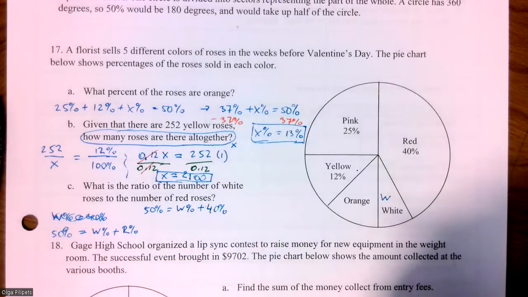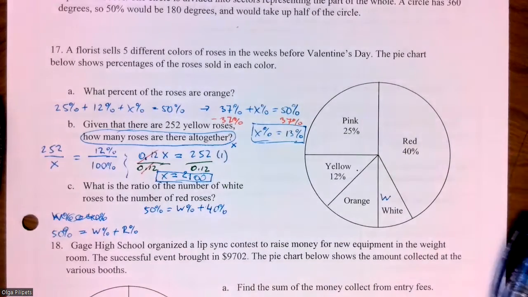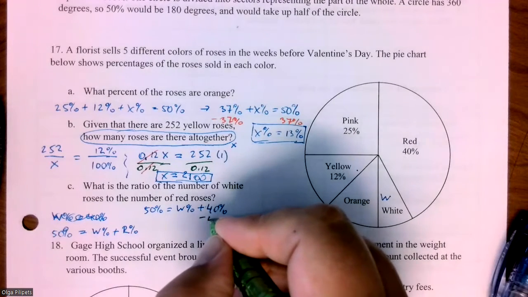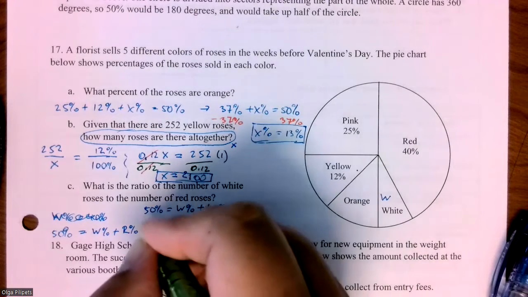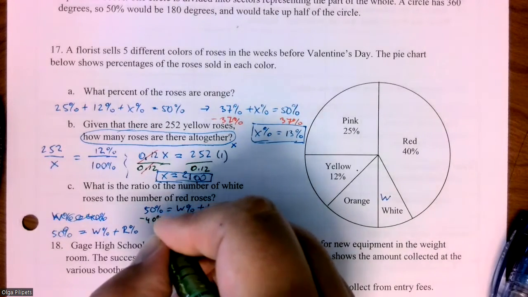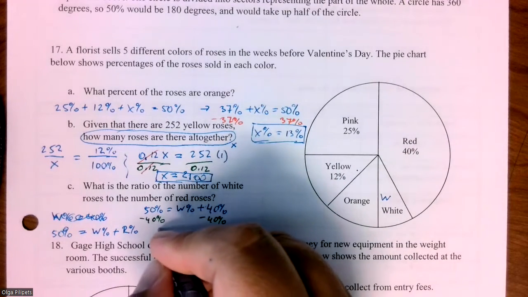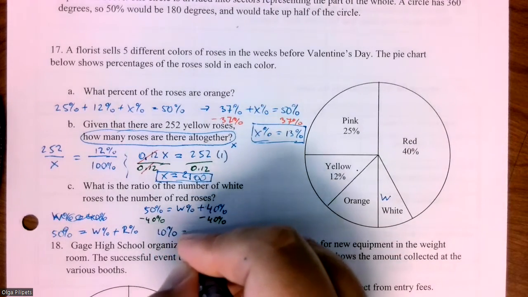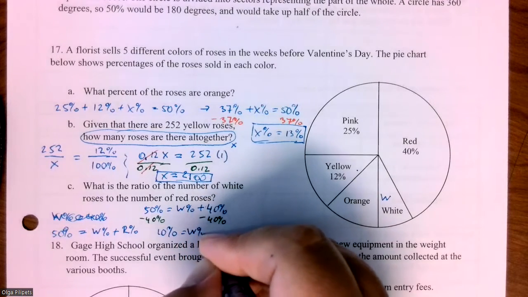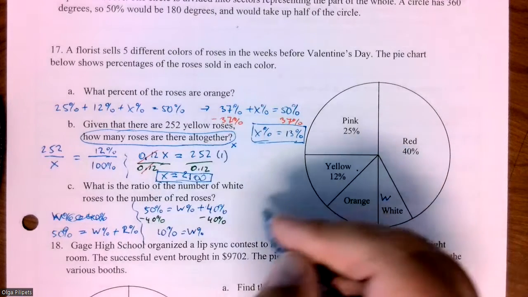Now subtracting 40 on both sides, we get 10% on the left, and that equals the percentage of white roses.